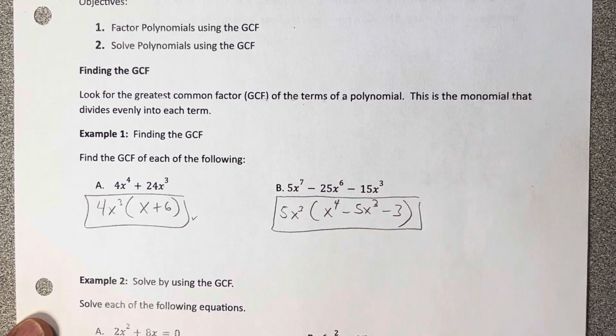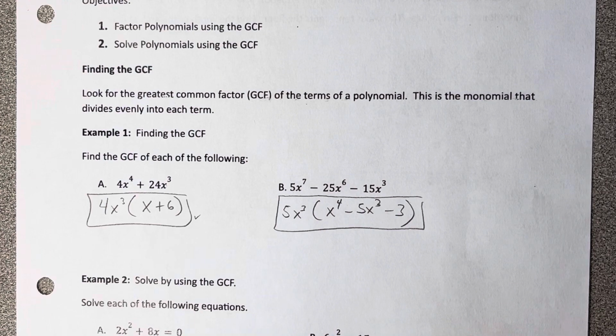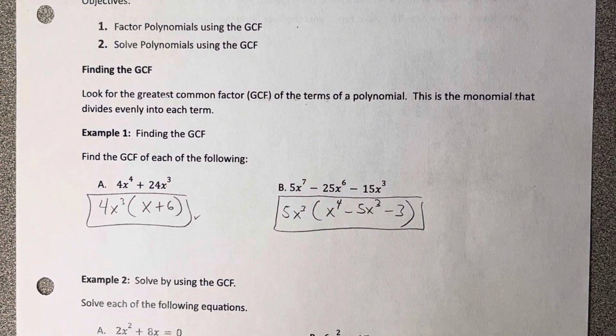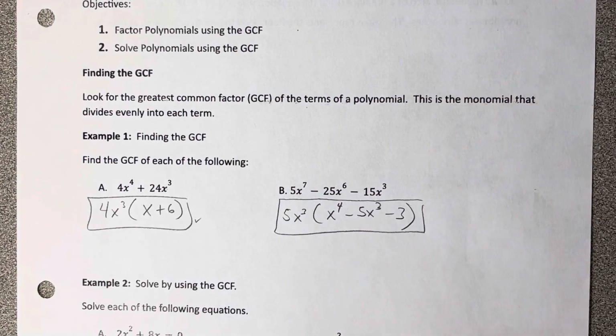This may still be factorable. I don't think so by using some other method, but I just wanted to throw that out there. Degree 4 kind of got me thinking, but I don't think it is. So we're done by factoring just using a GCF.